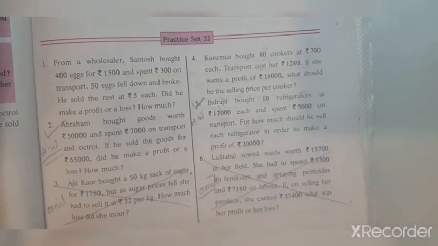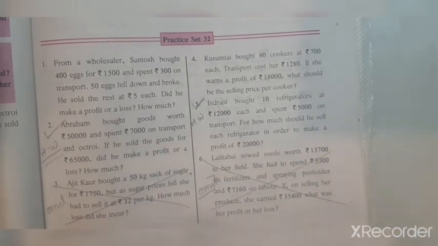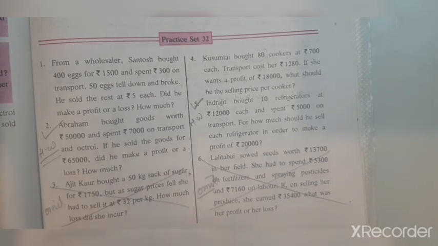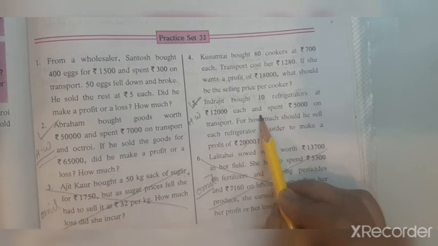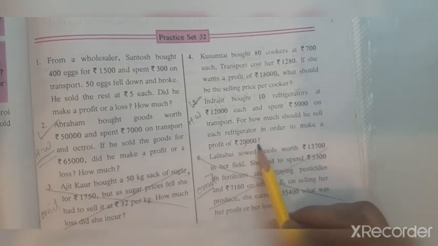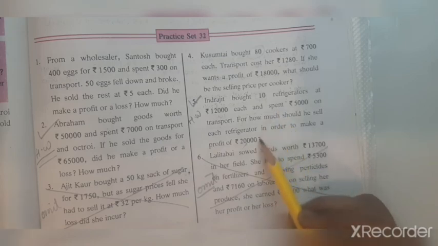But he wants to make a profit of 20,000. So 1,25,000 is what he has spent, plus he wants an extra 20,000. So you will add, and whatever amount you get, that is the selling price for 10 refrigerators.